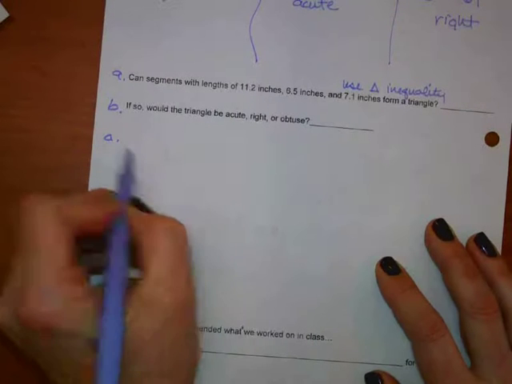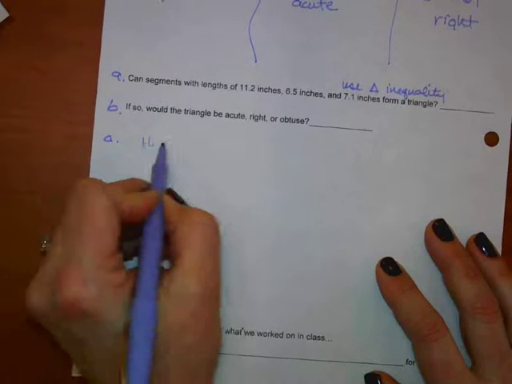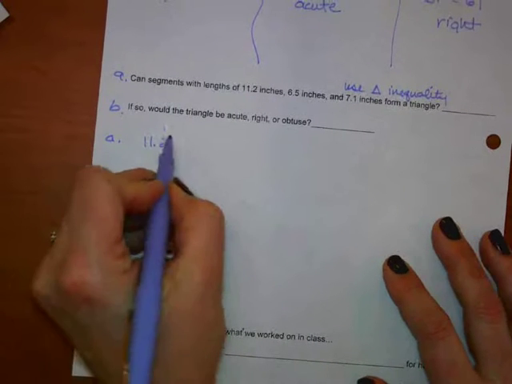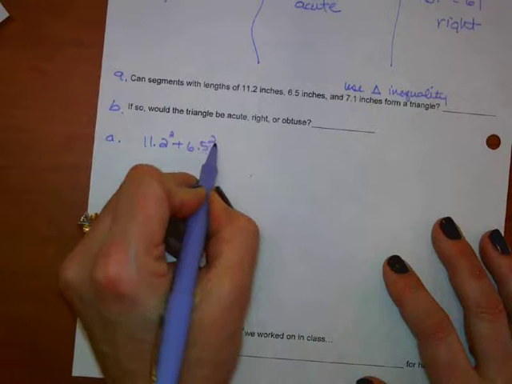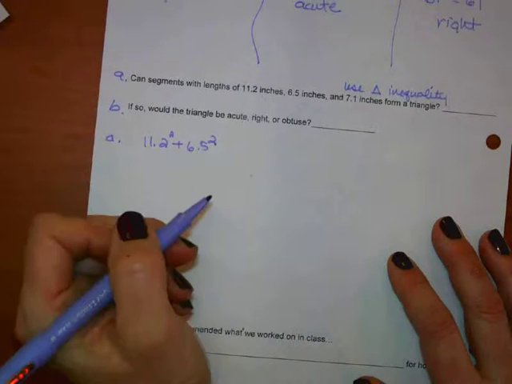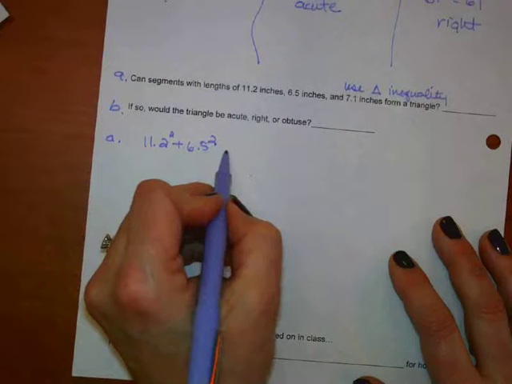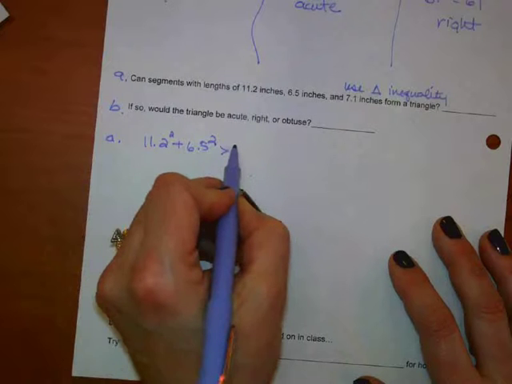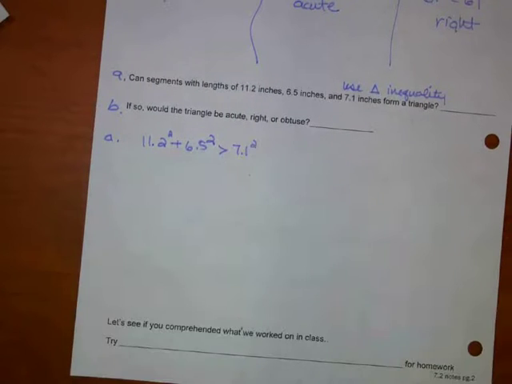Part A, we're going to check all three ways. We're going to say, okay, I'm going to use 11.2 and 6.5 squared plus 6.5 squared. Let's see if it's greater than 7.1 squared.